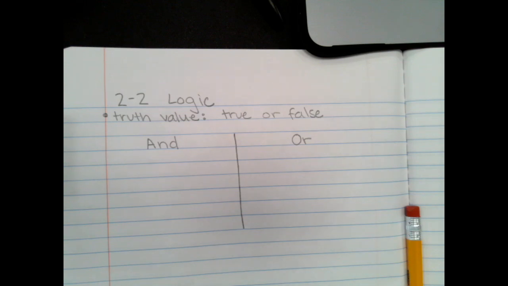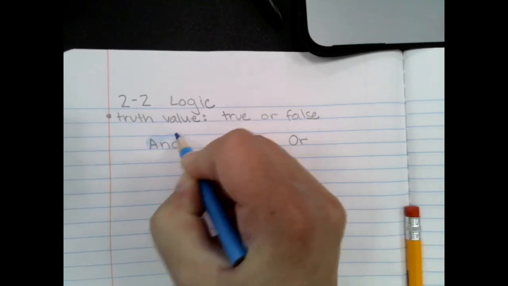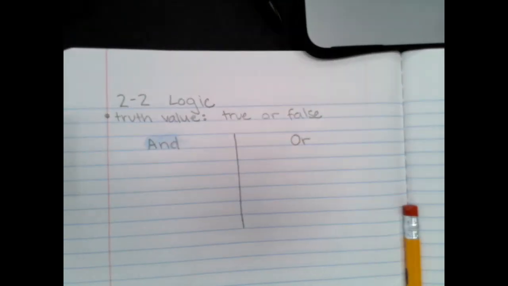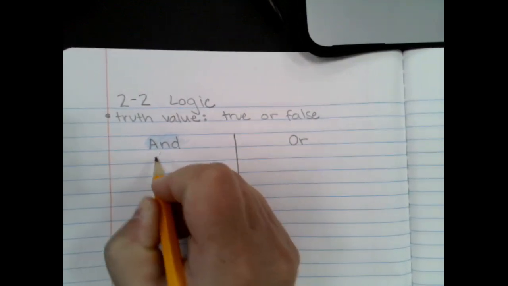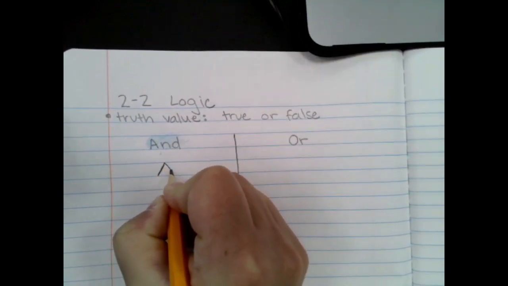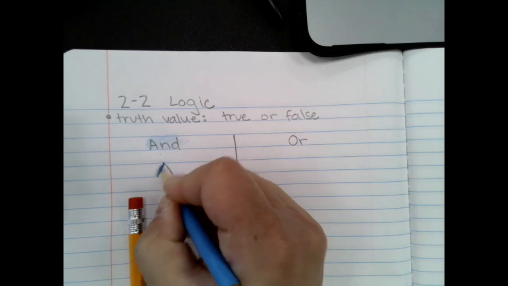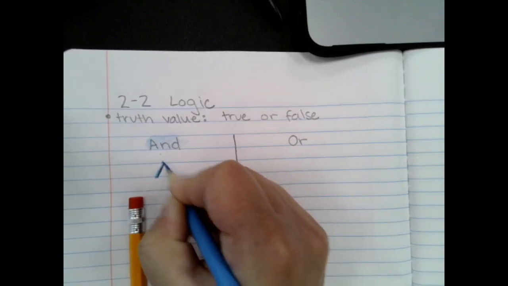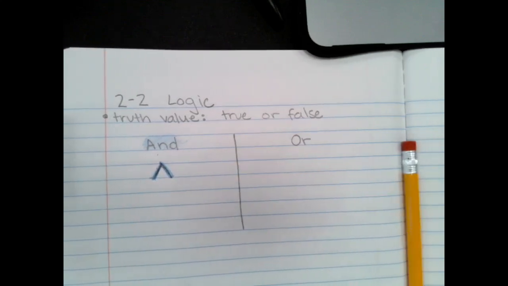Okay. So for an and statement, I'm going to use blue today for and. Again, you could use a highlighter if you wanted to instead. Our symbol for and is this upside down V. Some people call it a caret key function. It's an exponent key on your calculator. So when we see that upside down V, that means and, because we're not going to always write out the word and. We're writing it in a shorter form.